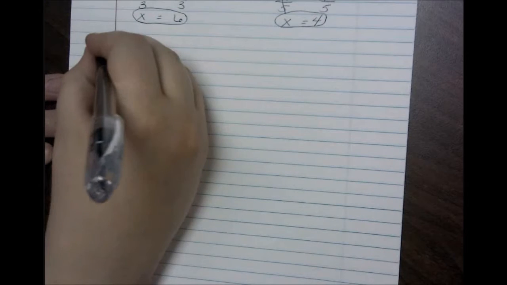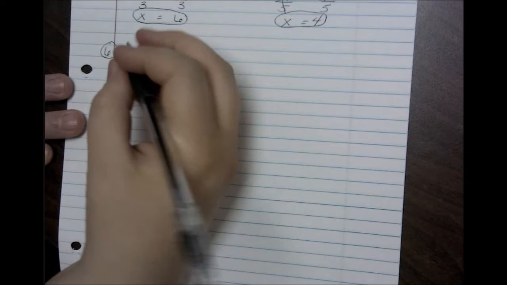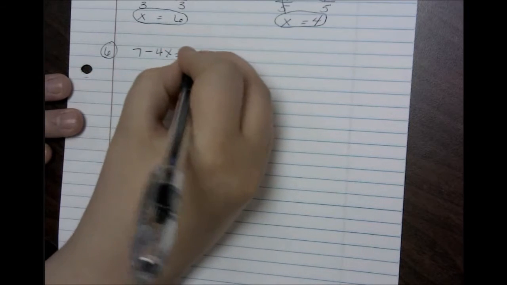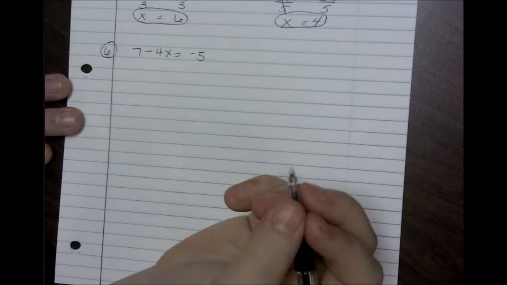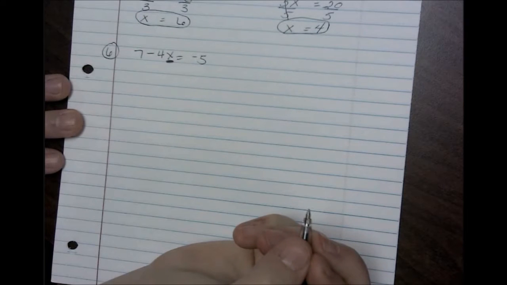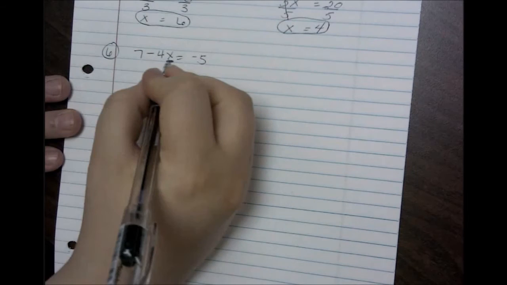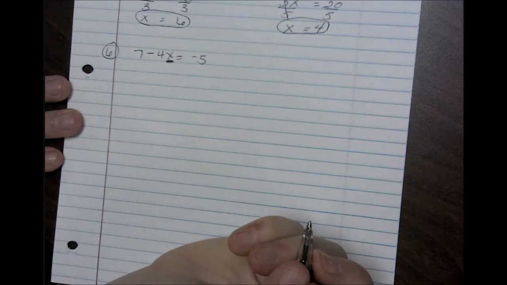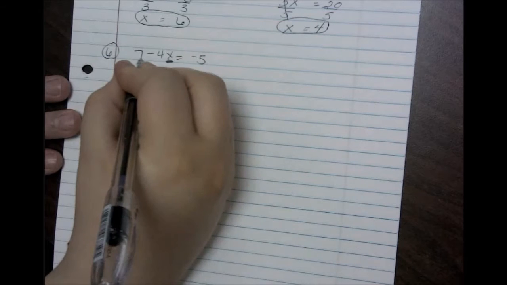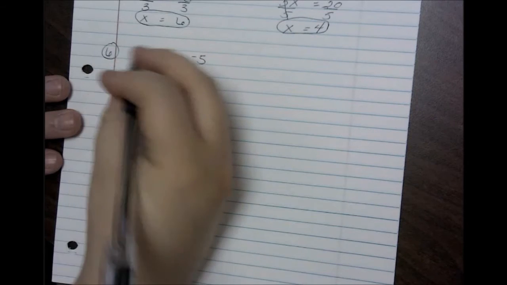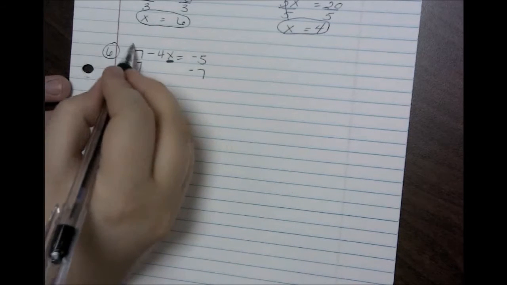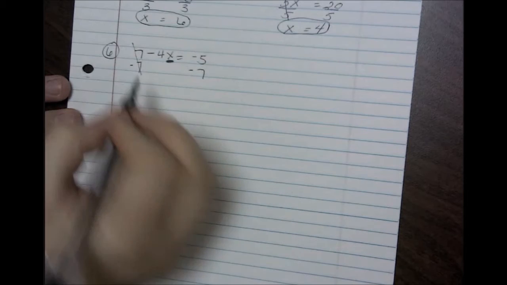Number 6, I have 7 minus 4x equals -5. So the whole goal is to get this right here by itself. The first thing that we can do is move this 7 to the other side. So what do we do to this 7 to cancel it out? Well, it's a positive 7, so if I bring in a -7, that'll make these two cancel because 7 minus 7 is 0.